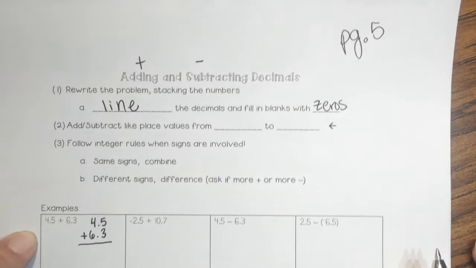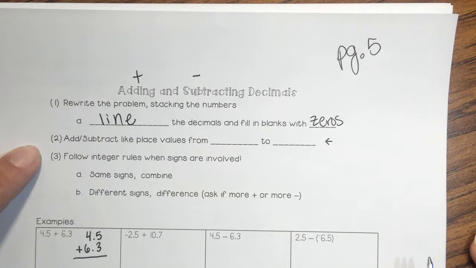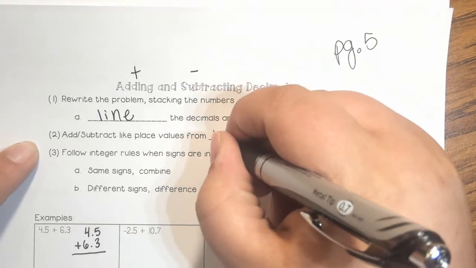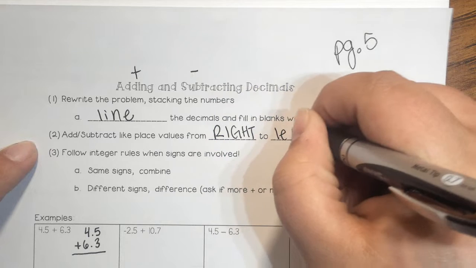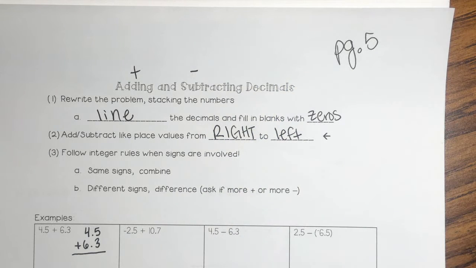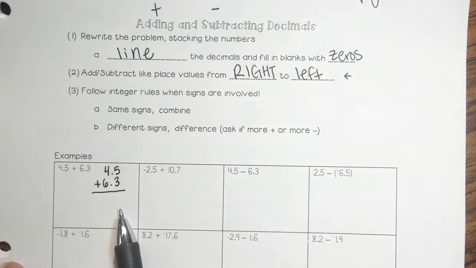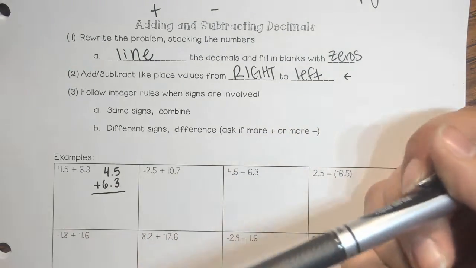Then we're going to add and subtract like place values, going from right to left. This is different because normally you always go left to right like you're reading a book. But when we're working with adding and subtracting with things stacked on top of each other, also with multiplying, we work our way from the right number to the left number.